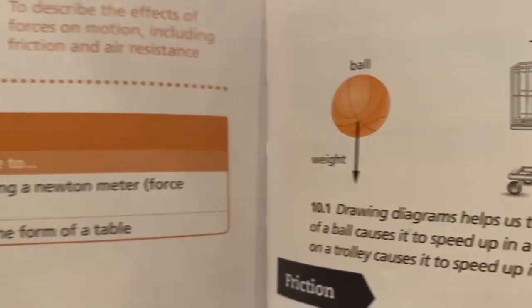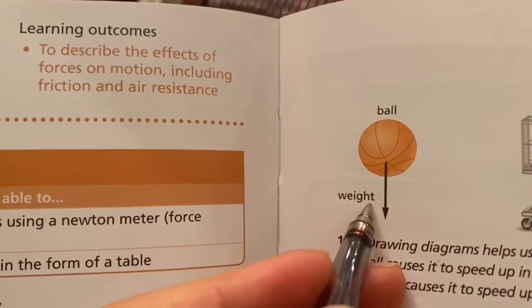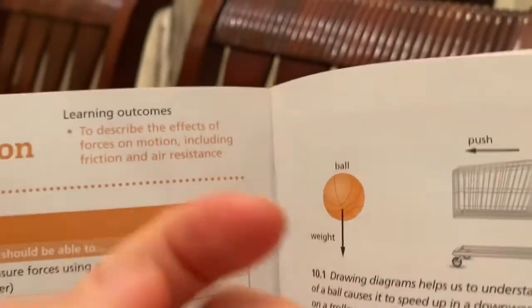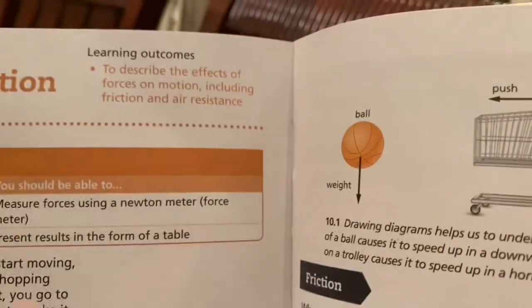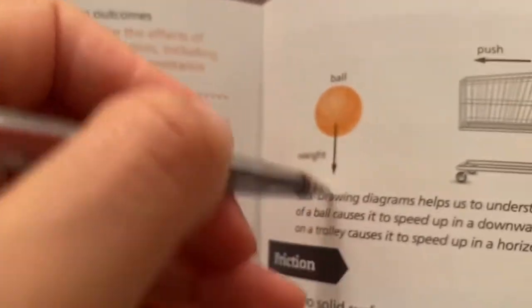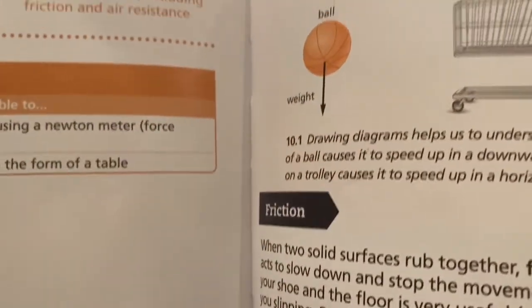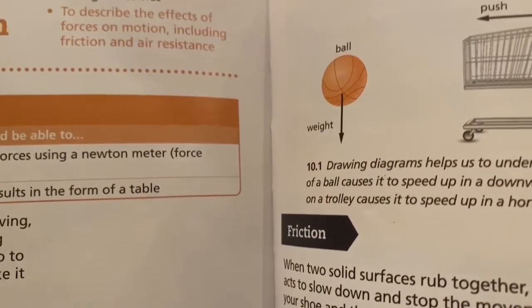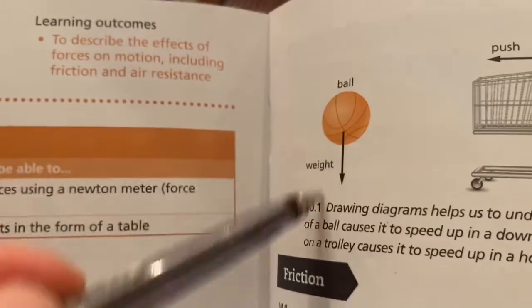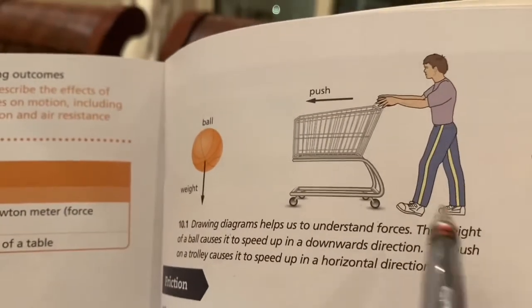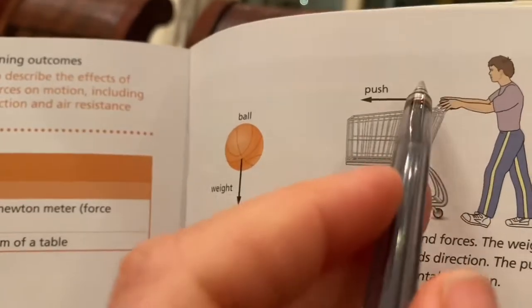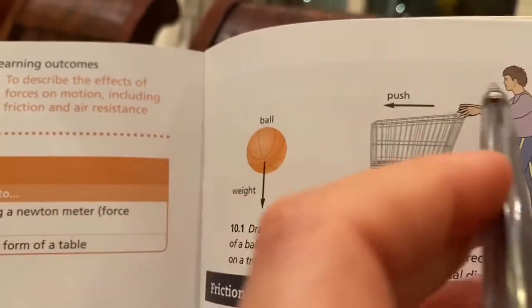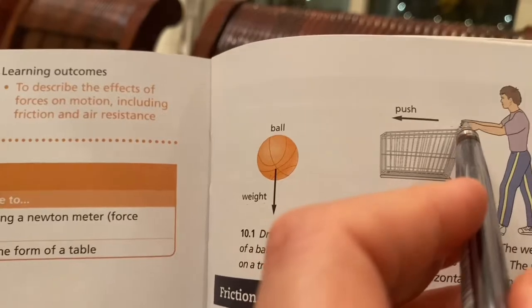The weight, how much gravity. There's a force from the earth that pulls the ball to move downwards. So sometimes we can draw the force by using these arrows. Here, this man is pushing the trolley, so he's pushing it this direction. So we can draw the force going this direction.